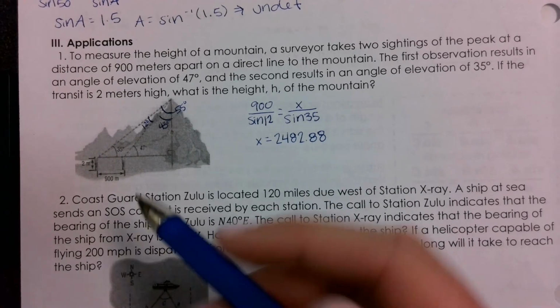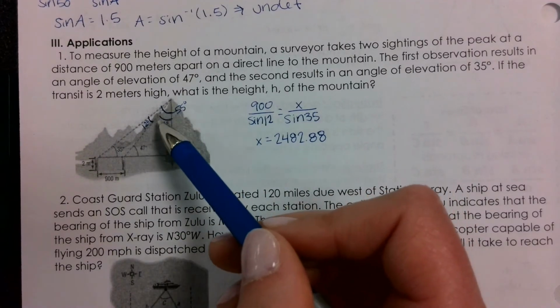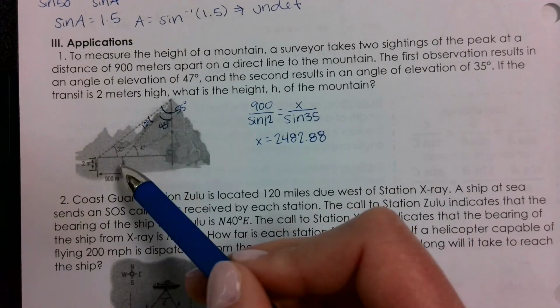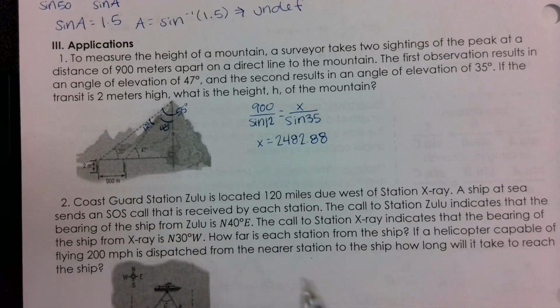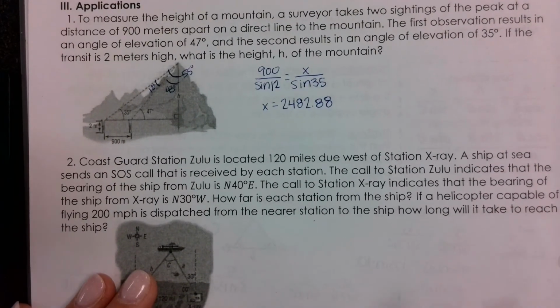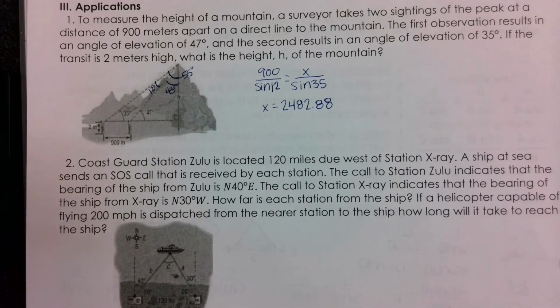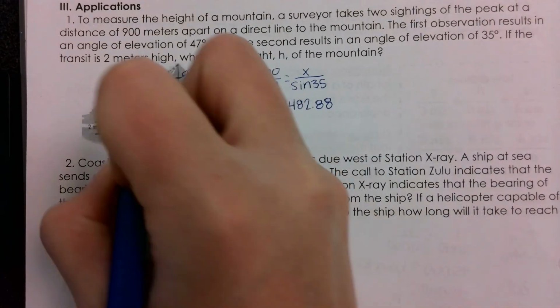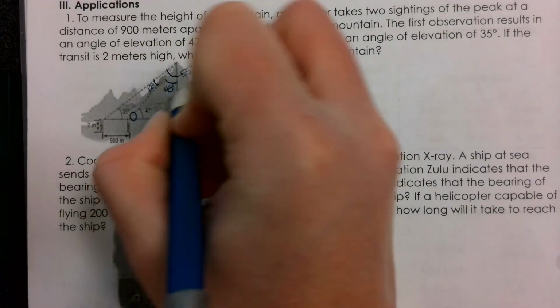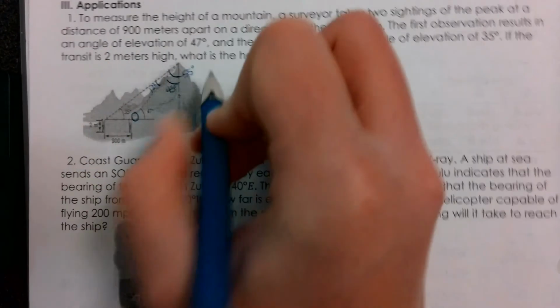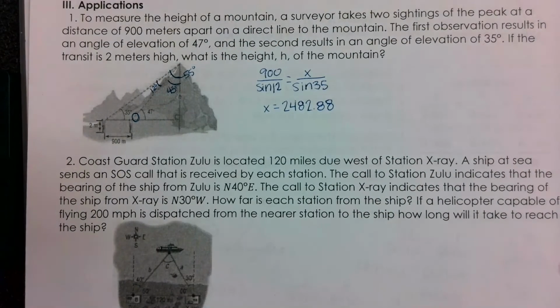So now that we know this side, that's our hypotenuse of the inside triangle, right? So you could use regular right triangle trig there, since it's a right triangle. We don't have to worry about law of sines anymore because it's a right triangle again. So I would just do that. If we're using this 47 as our reference angle, we now have that hypotenuse and we want to find the opposite side.